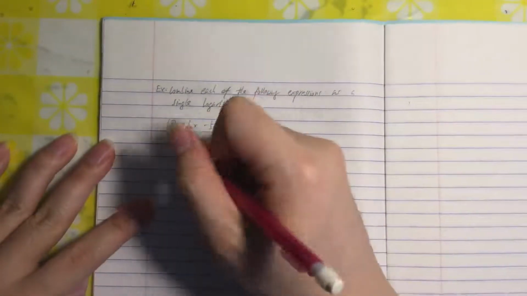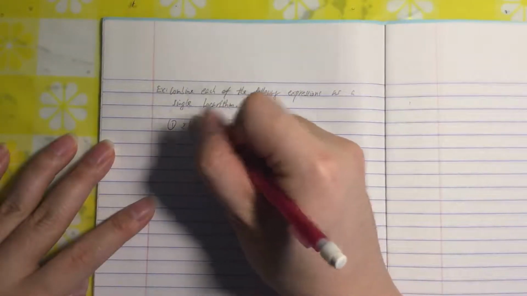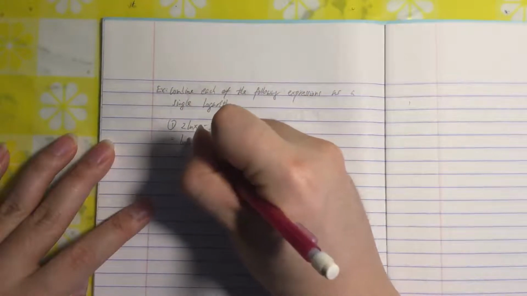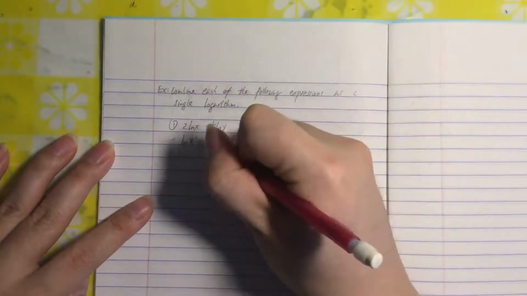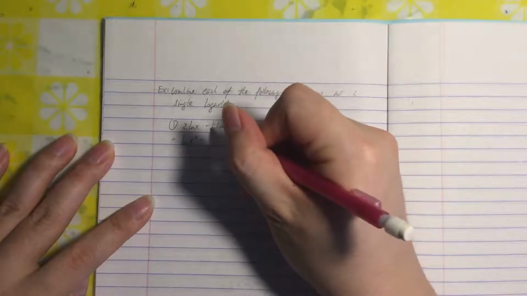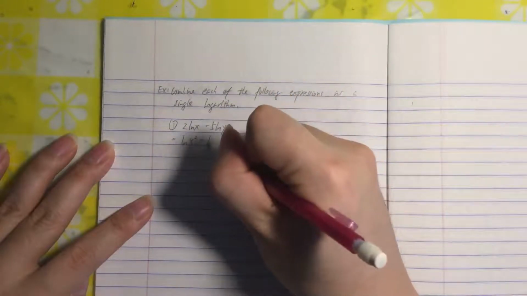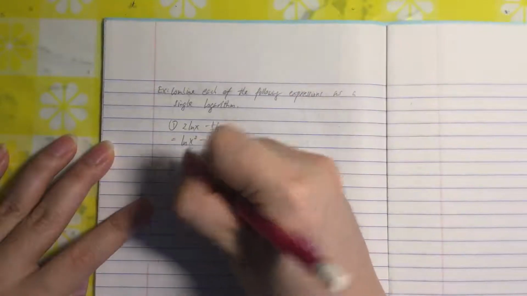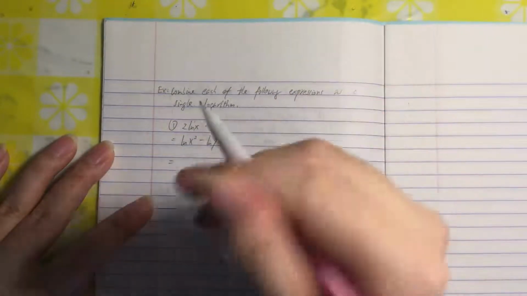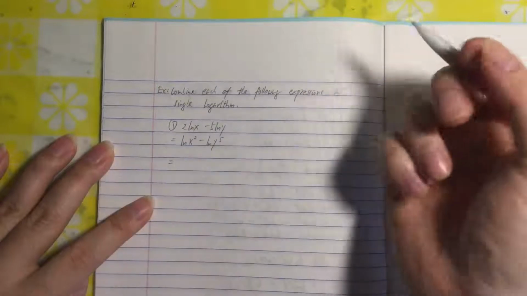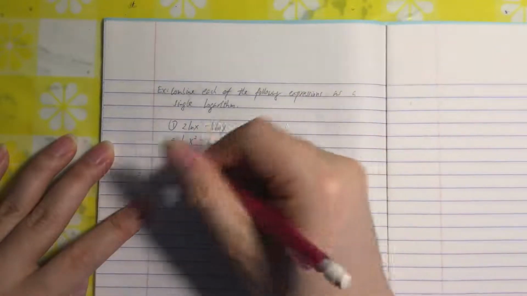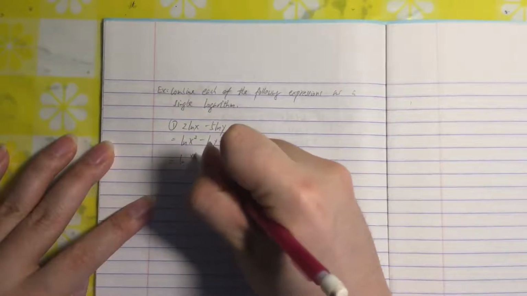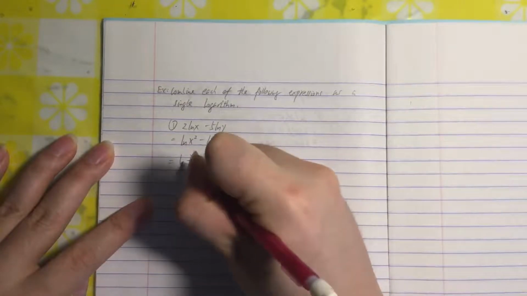So, if there's a coefficient 2 in the front, I can bring it back as an exponent. This can be rewritten as ln of x squared. If there's a 5 here, I can bring 5 back as an exponent, so ln of y to the power of 5. Then, by the second law, since I can convert division to subtraction, similarly I can convert subtraction back to division. This can be written as ln of x squared over y to the power of 5.